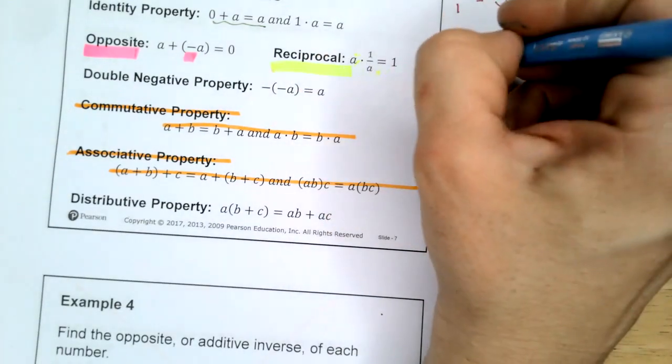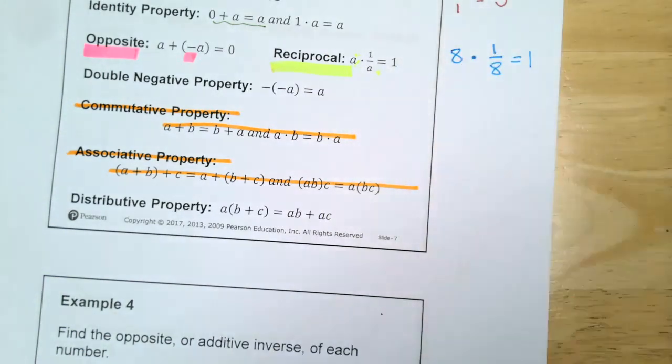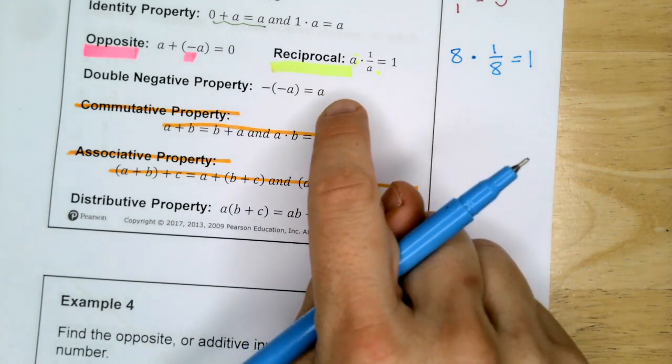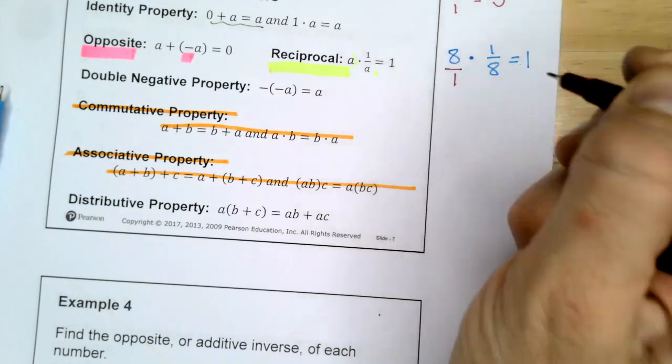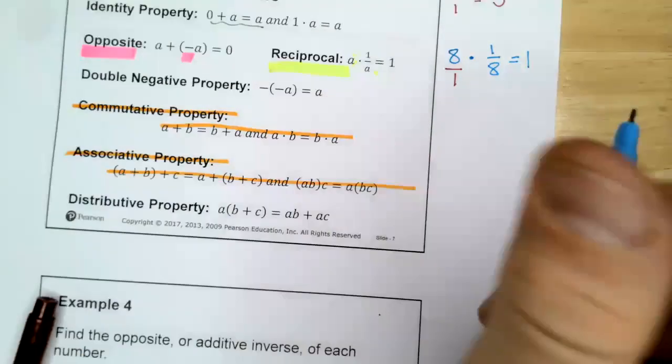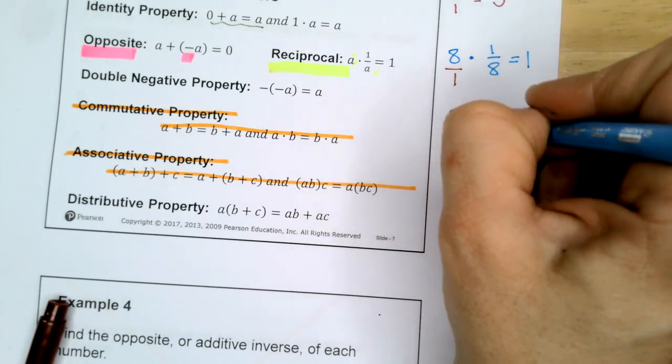All right, reciprocal. 8 and its reciprocal will equal 1. The reciprocal of 8 is 1/8 because the reciprocal means you're taking it and you're flipping it. You're turning it into a fraction and then you're flipping that fraction, okay? 2/3 has a reciprocal of 3/2.